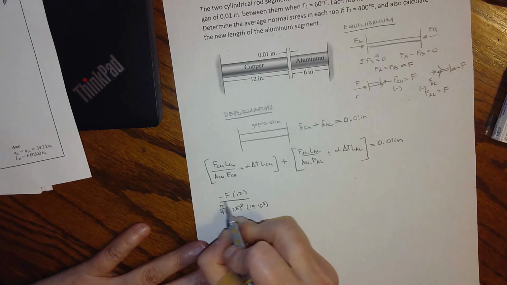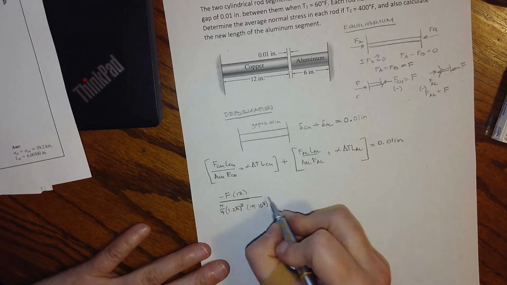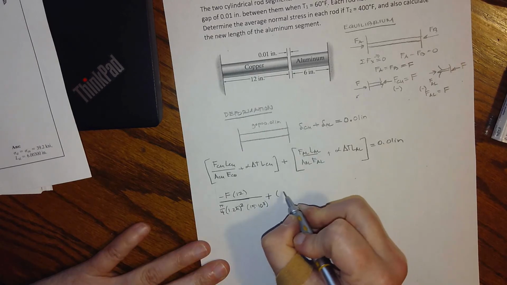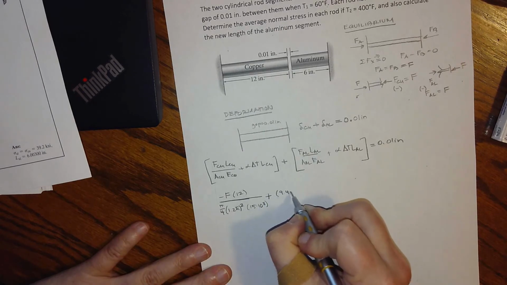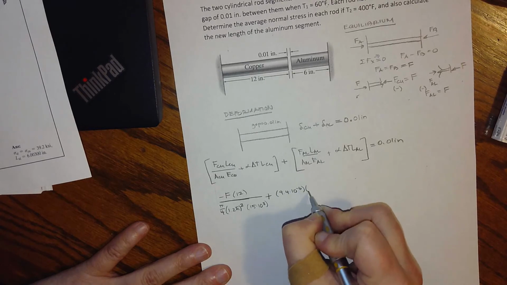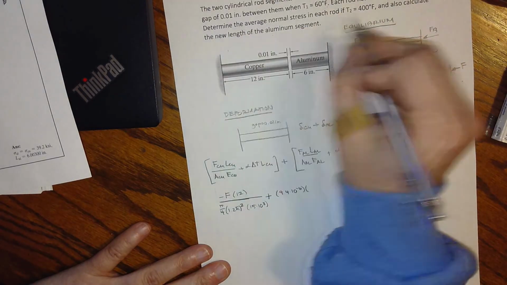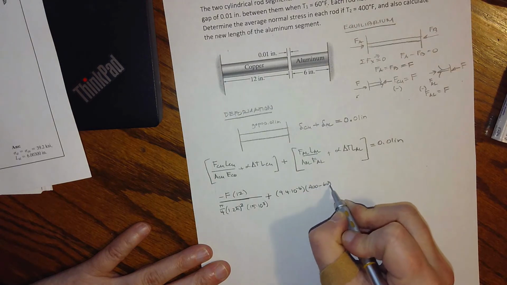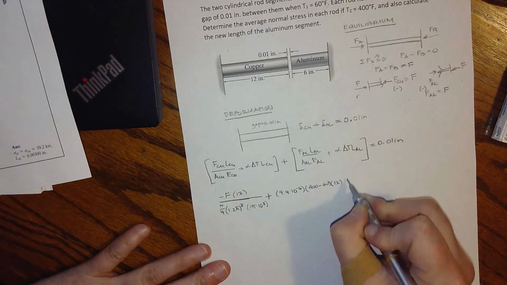So this is the delta due to that compressive force, plus alpha delta T. Alpha was 9.4 times 10 to the negative 6. Delta T: our final is 400, our initial is 60. And our length is 12.